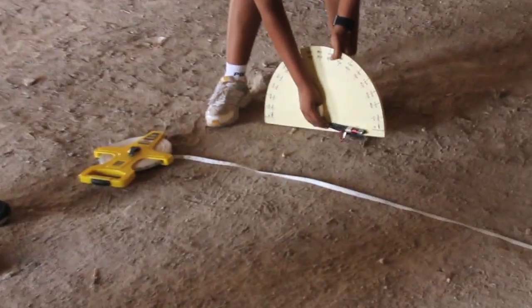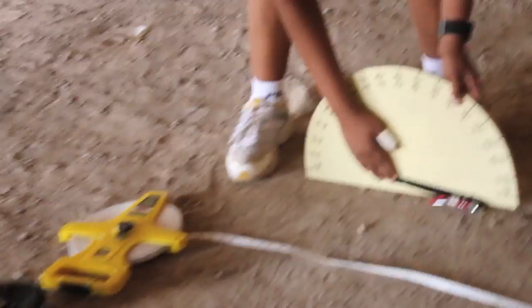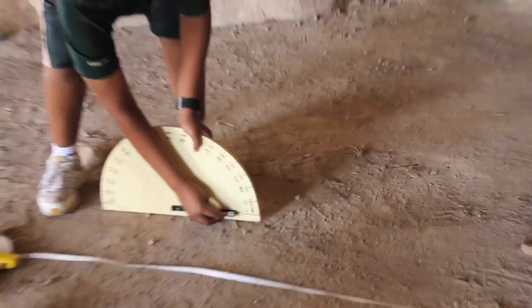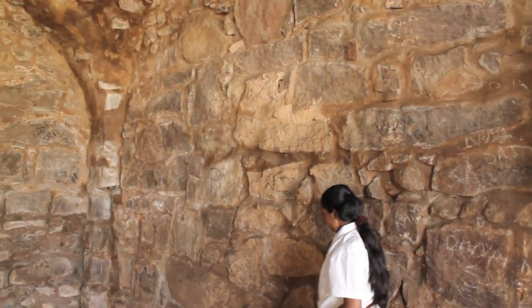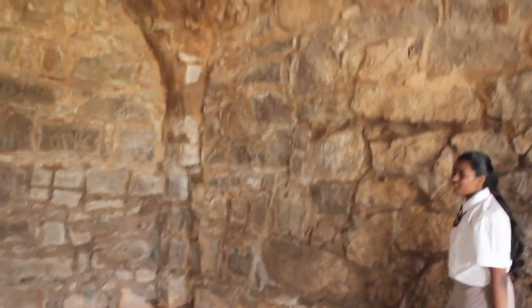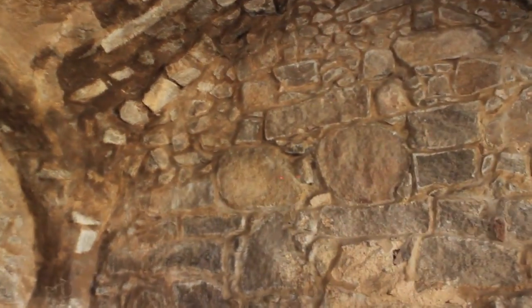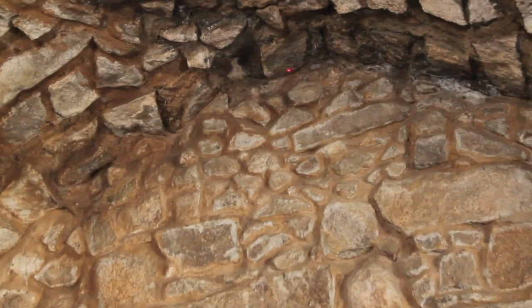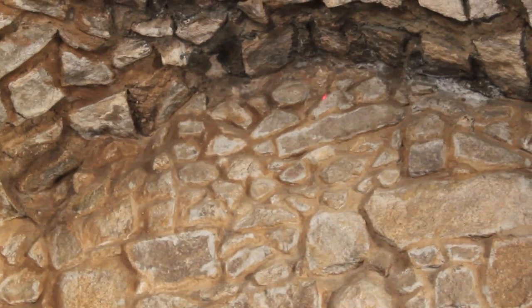Now we're marking. Now we're placing the protractor with this point right at the marking area, so it creates a 90-degree angle. And now we're pointing the laser light up to the top of the wall, so we can get the measurement of the angle. In the center. Okay, now as you can see, the laser light is right on the tip of the wall. And it's exactly 50 degrees. Now we measured it as 50 degrees. So let's take the measurement. 51 degrees, sorry.